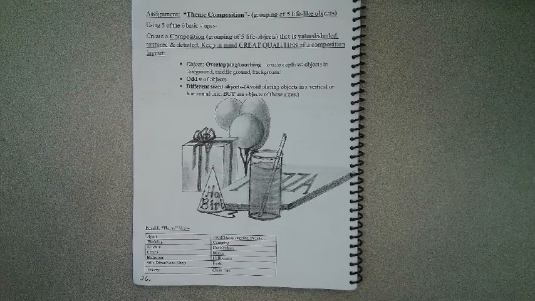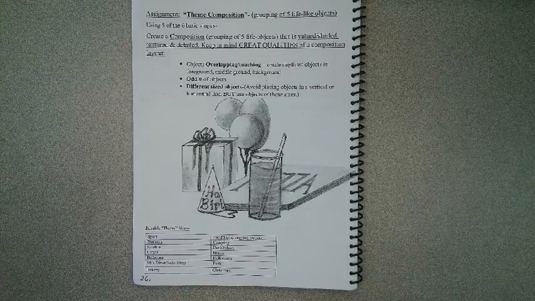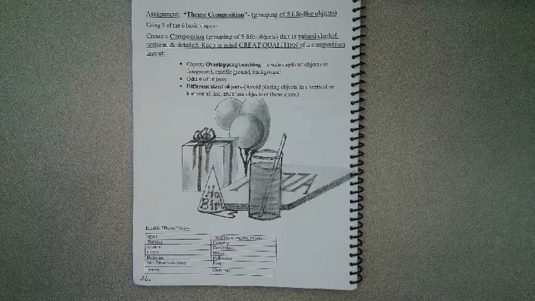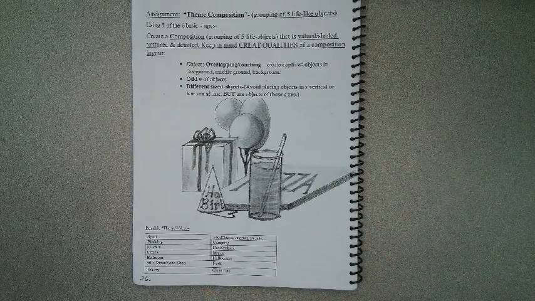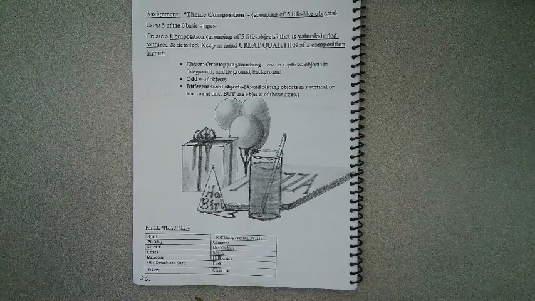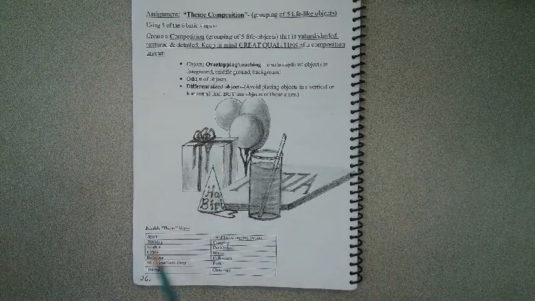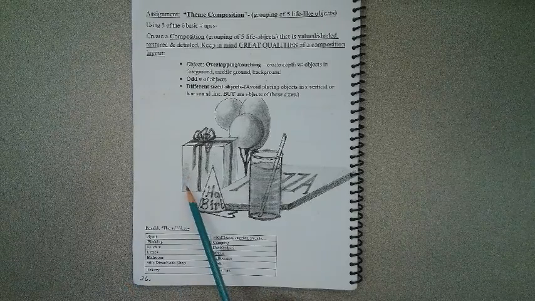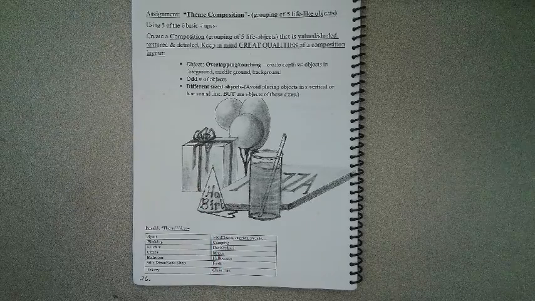So you will notice that what I haven't explained is what is a themed composition. The theme is where you take, and in this picture that I drew, I did the birthday party theme. So you will notice that I did a present, which is one shape, and that would be probably a rectangle here.